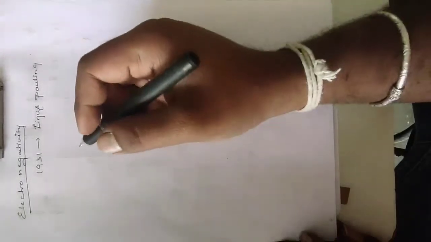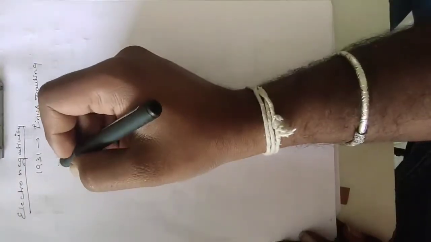He gave the definition: the ability of an atom to attract a shared pair of electrons towards itself. I'll write the definition lastly.